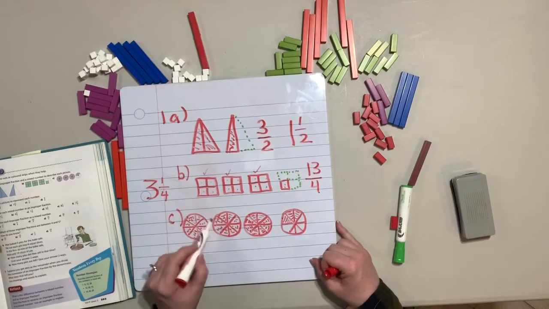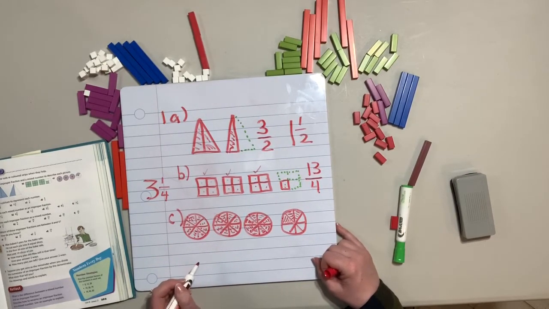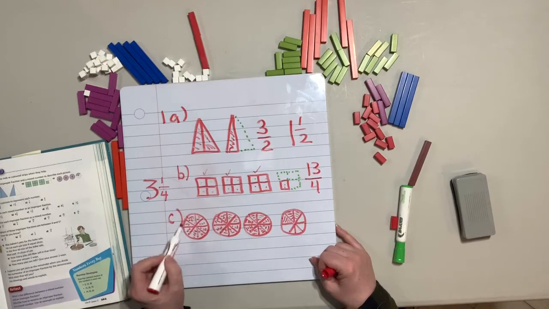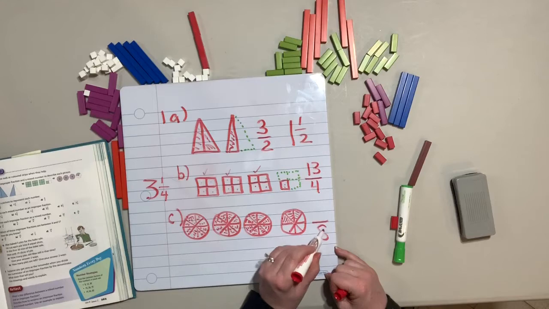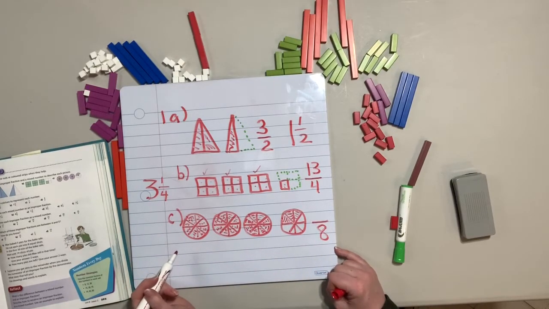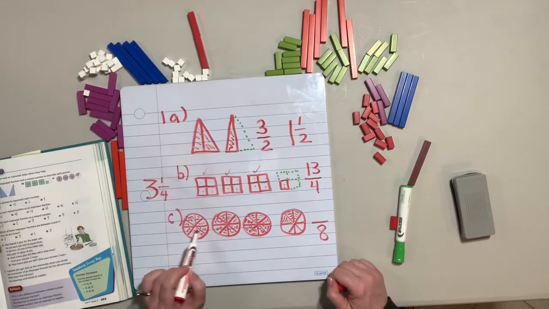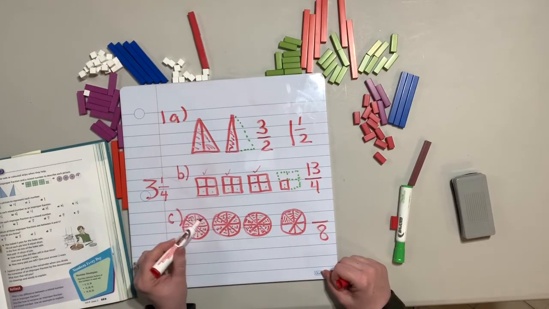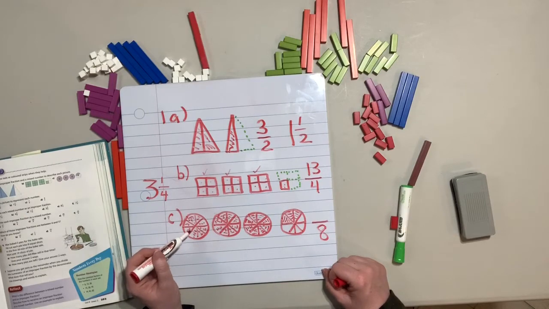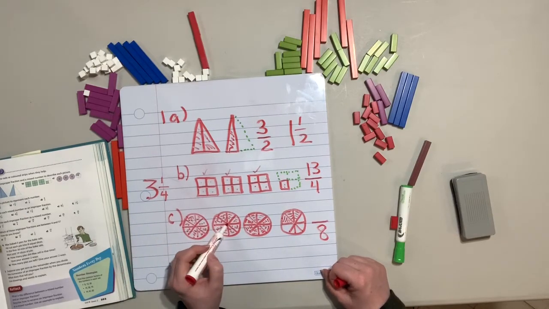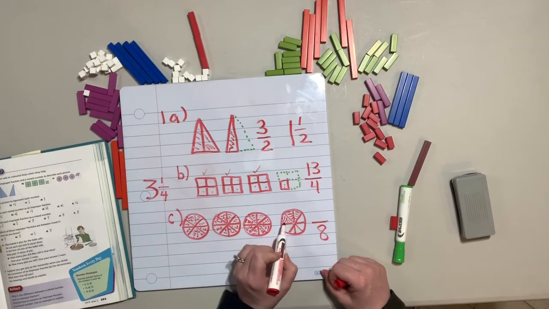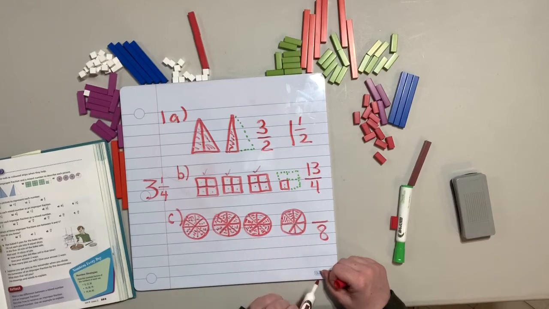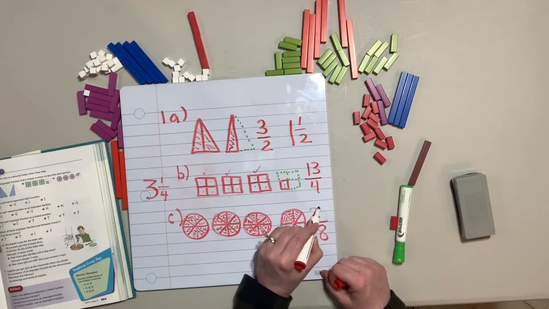Let's look at C. How many pieces did they divide the circle into? They divided each circle into eighths, so we know our answer, we're going to be dealing with eighths. Okay, now the question is, for our improper fraction, how many eighths are there? Well, there's 8 for each pizza. I could count each individual one, or I could count by eighths. 8, 16, 24, and then I count the remaining, 25, 26, 27. So there are 27 eighths.